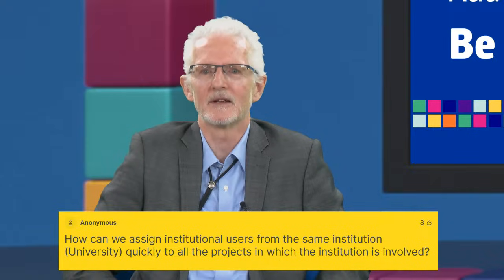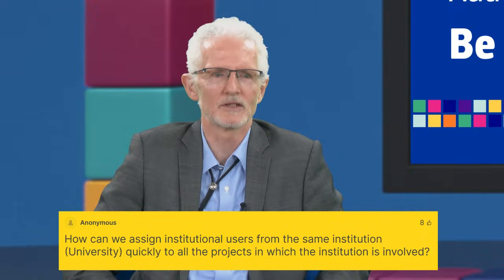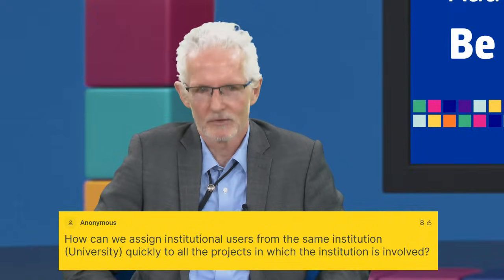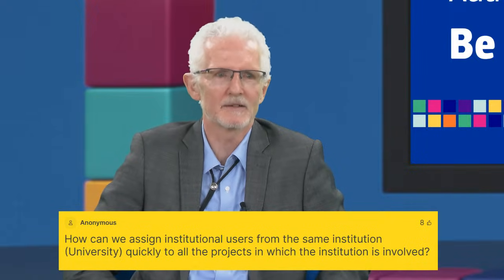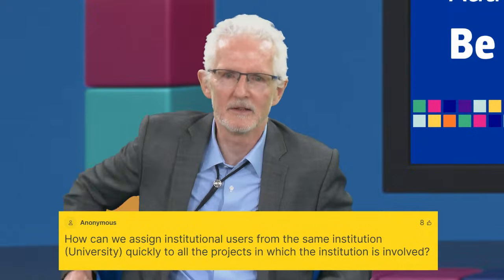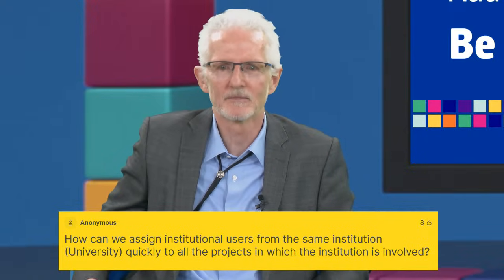So indeed, it is something you have to solve at the level of organization, but the technical provisions on our side for doing this are there. It's not at the click of one button, so it requires the cooperation of the people having the roles in the individual proposals and projects.